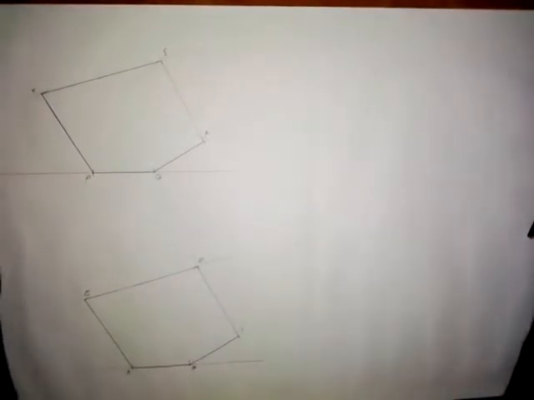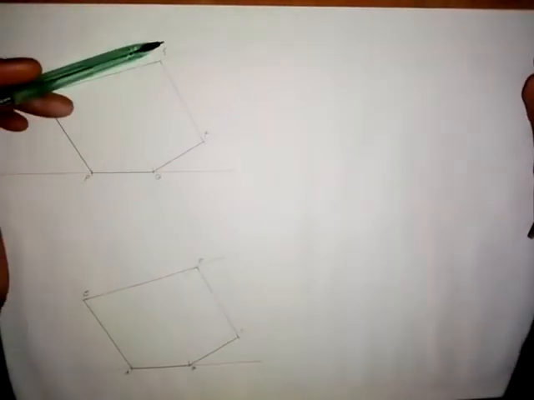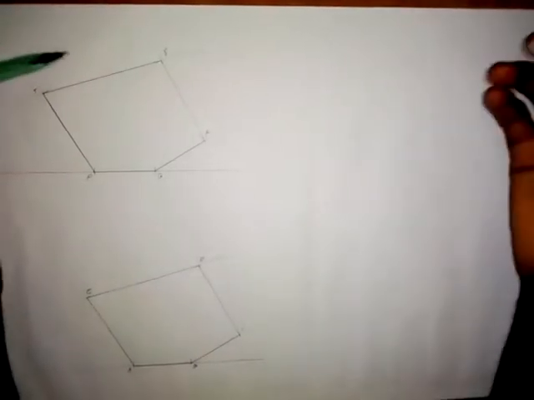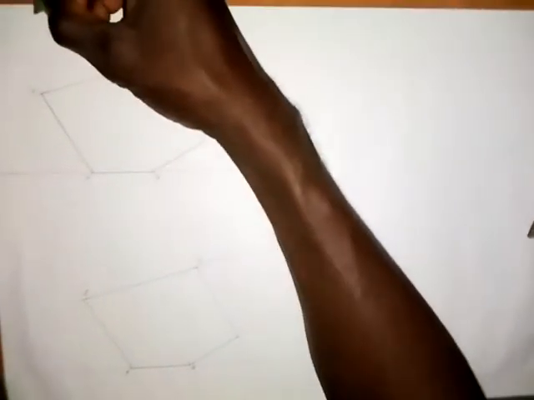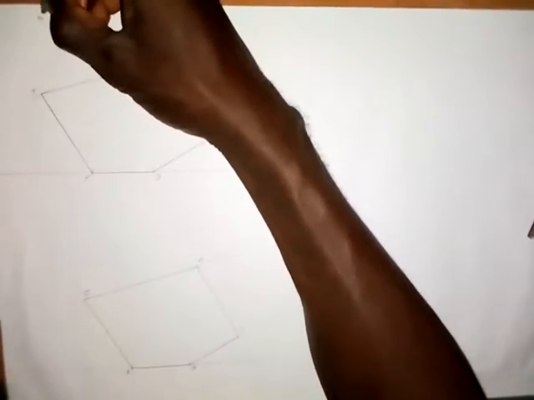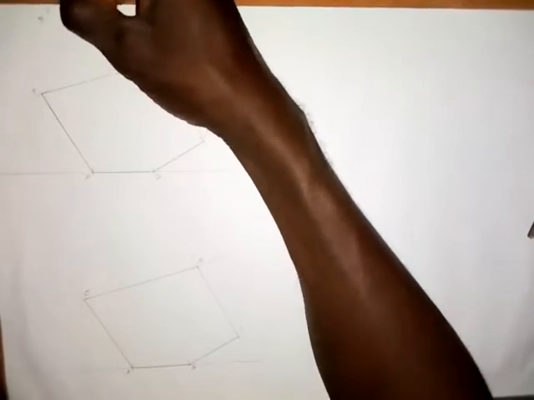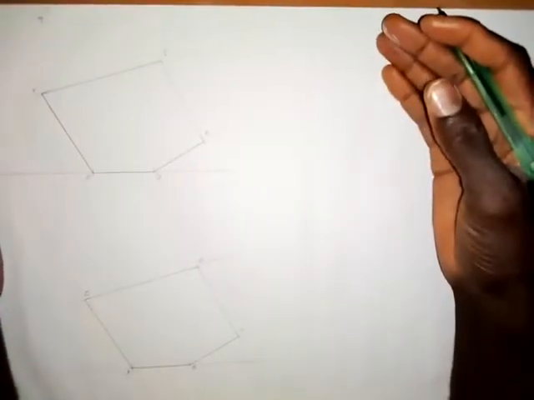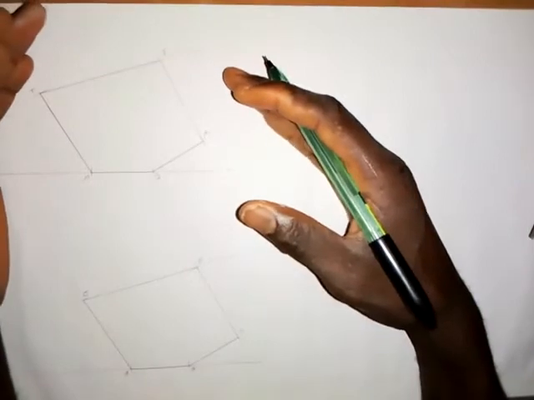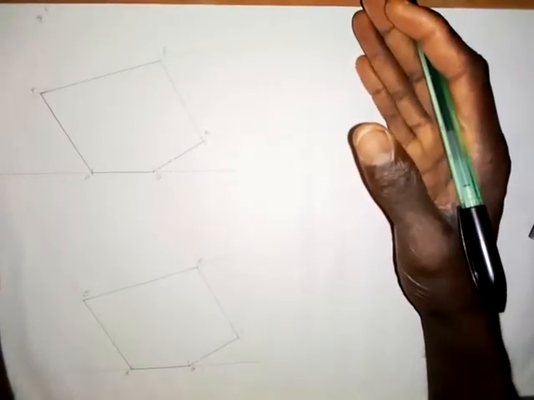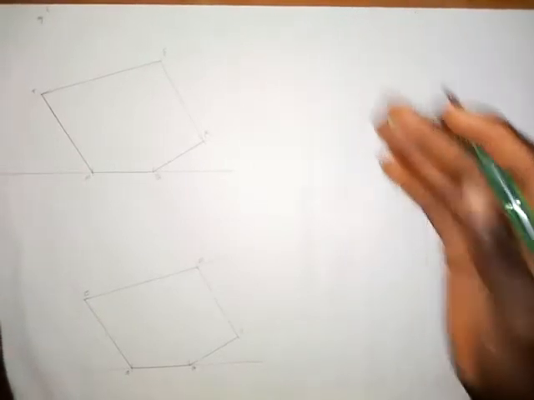into a particular ratio. For example, I want to enlarge this figure into 3:5. So 3:5 is the enlargement. So we are enlarging this figure as shown here. So the steps that you need to follow are as follows, as I'm going to explain it here.